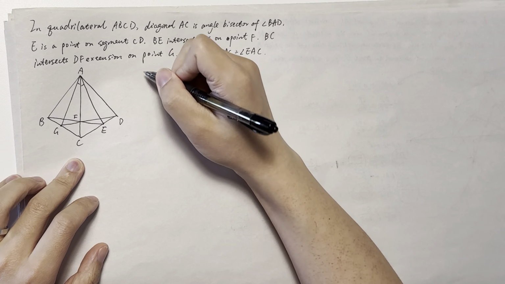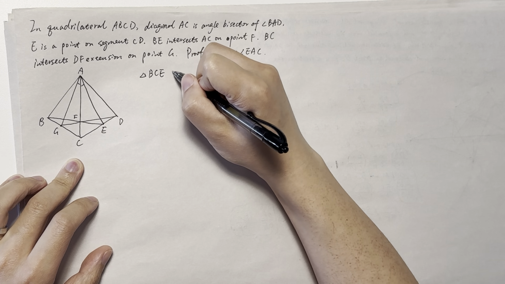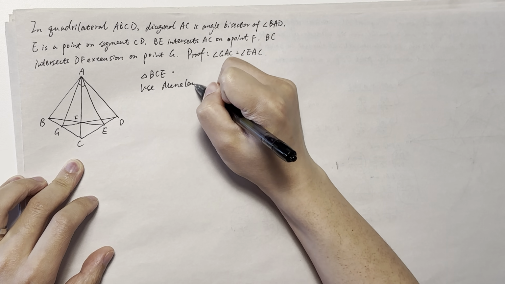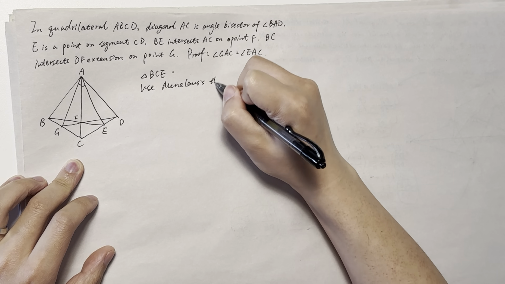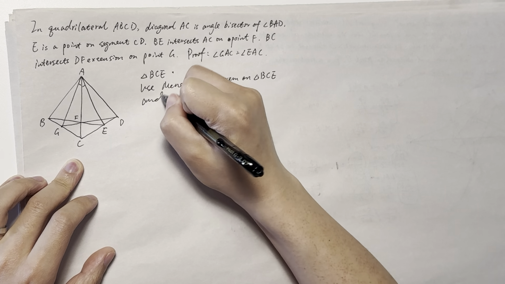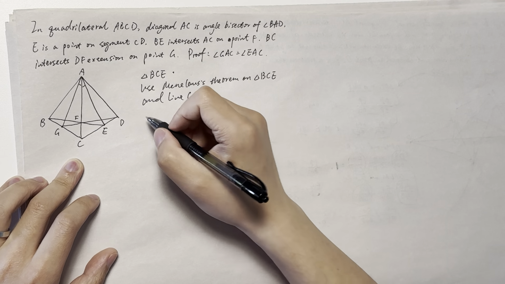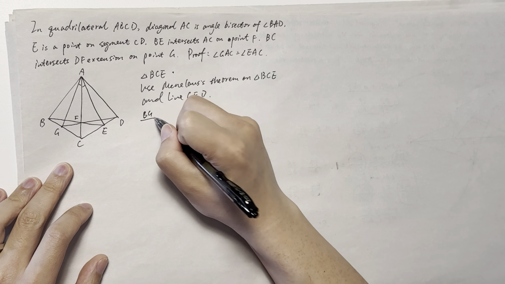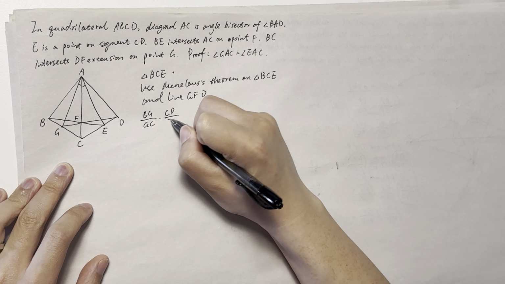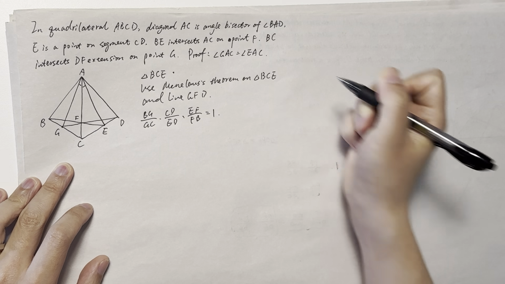Let's do that on the triangle BCE, and we can use Menelaus theorem on triangle BCE and the line GFD. So we have BG divided by GC times CD divided by ED times EF divided by FB equals 1.